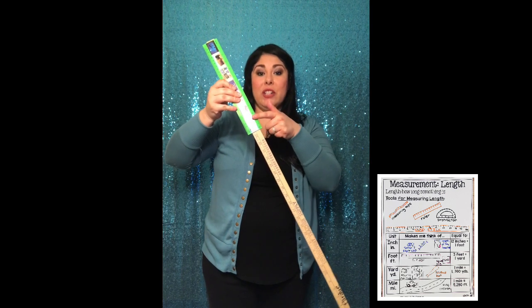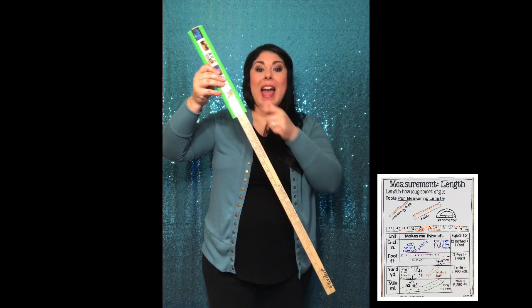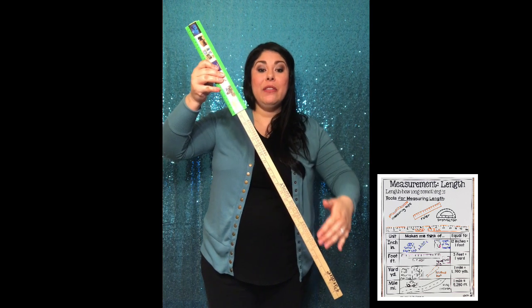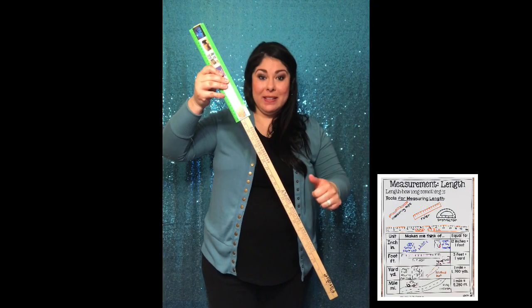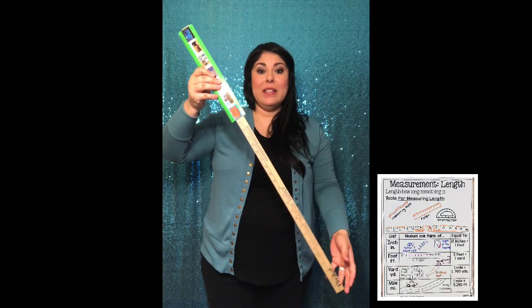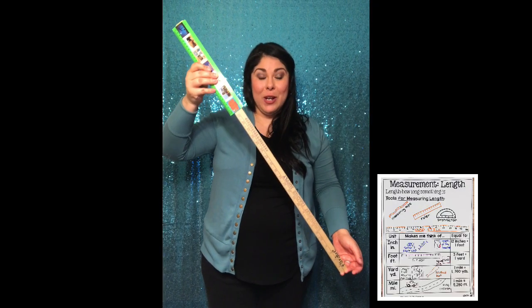If there are 12 inches in 1 foot and a yard has 3 feet, how many inches long is a yard? How many inches are in a yard? Think about it.